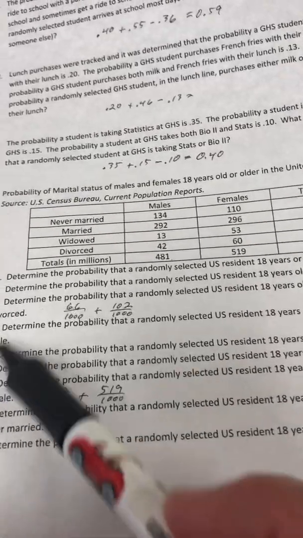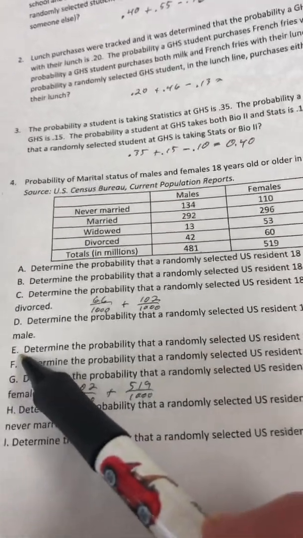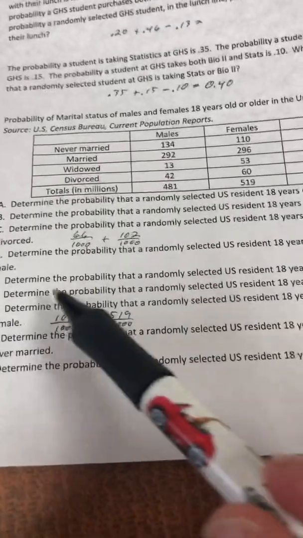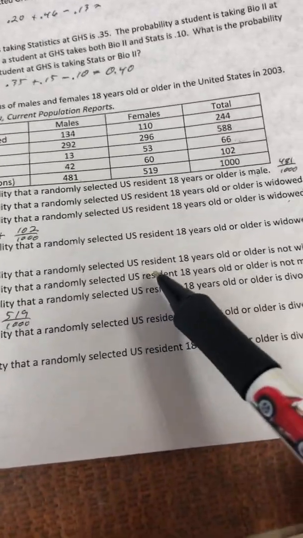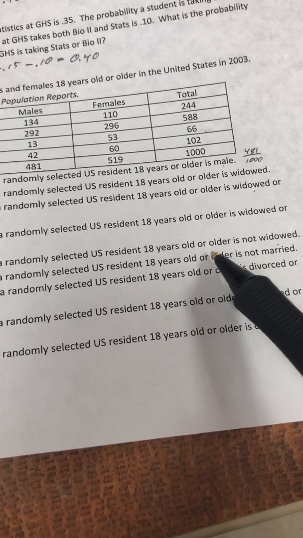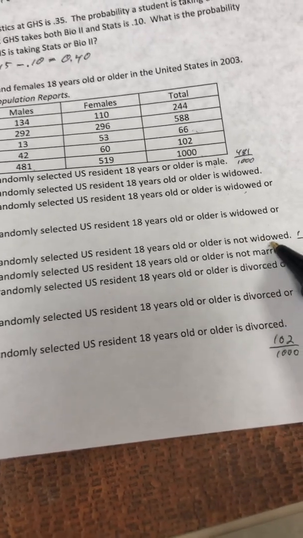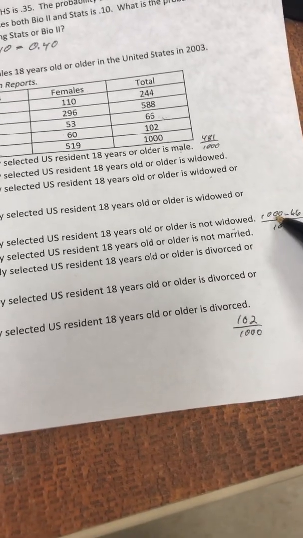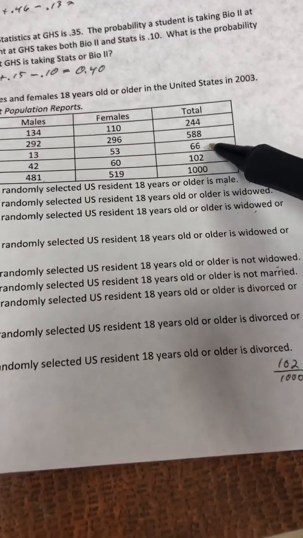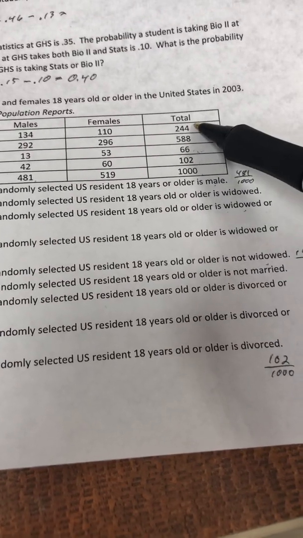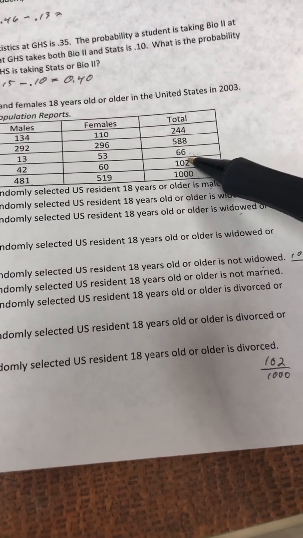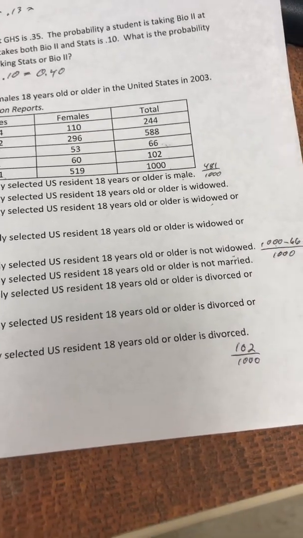Okay, I'm going to move on down to E. I want you to try some of these on your own. Determine the probability that a randomly selected U.S. resident 18 years or older is not widowed. So I took the 1,000 minus the 66, because that would be everybody else not widowed, over the 1,000.